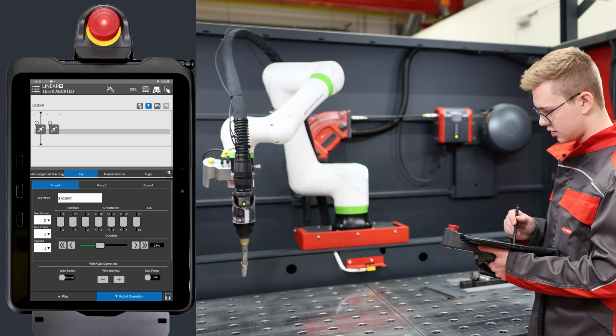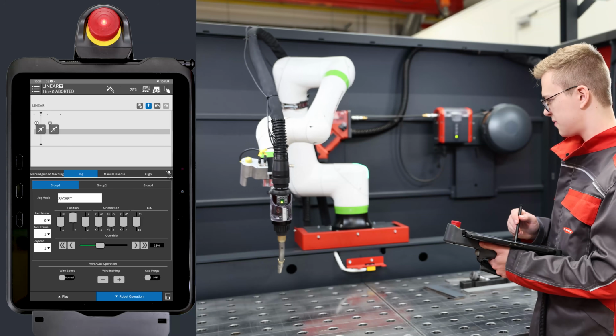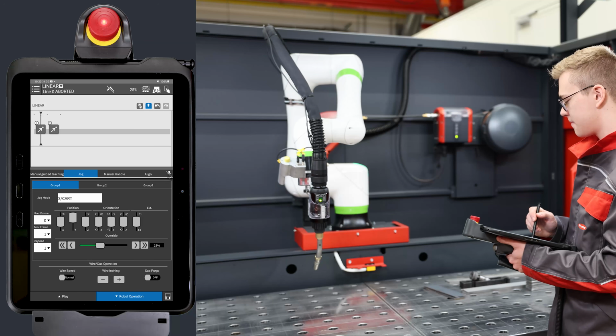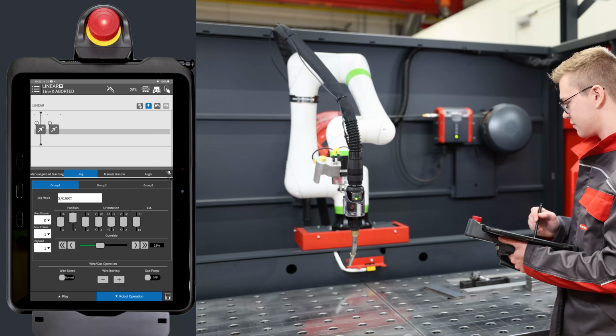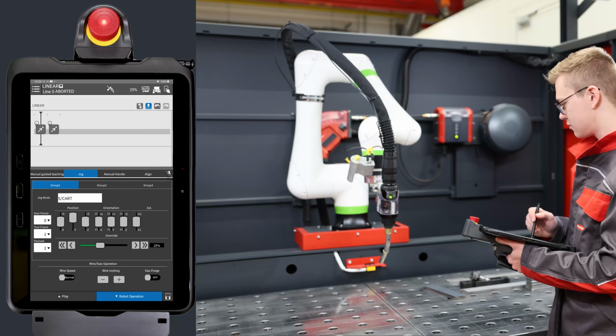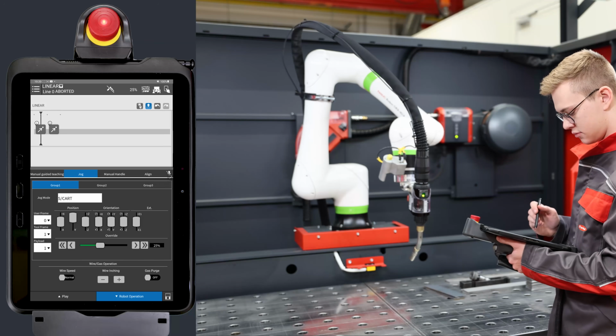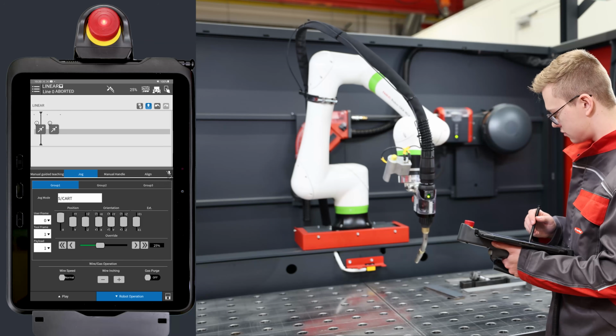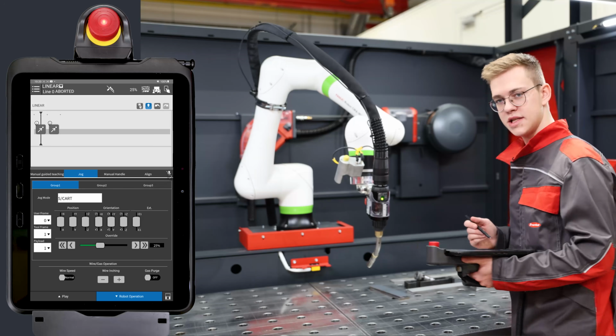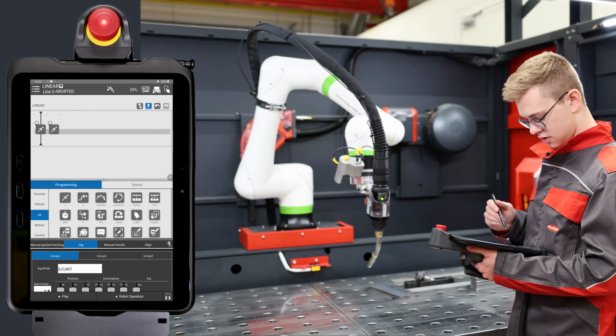Then we move to the second. Let's say this is our point.